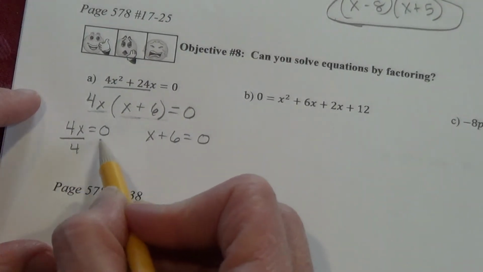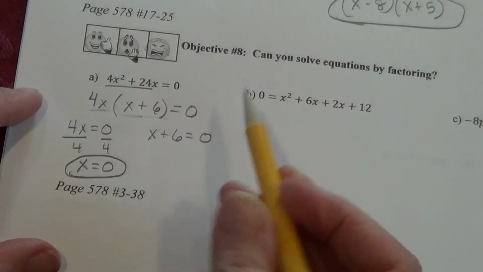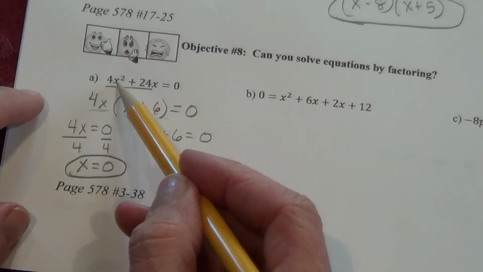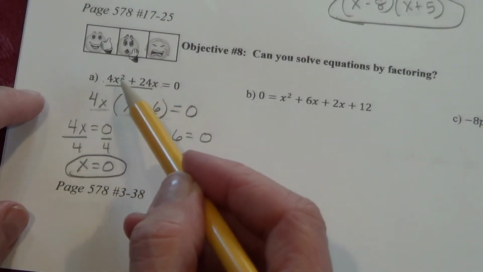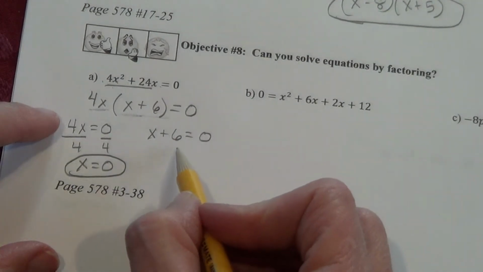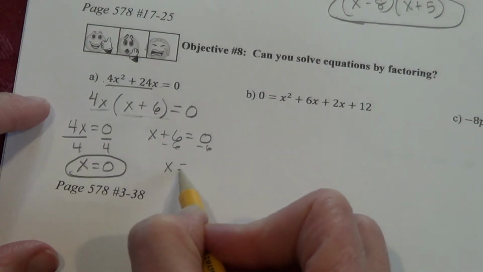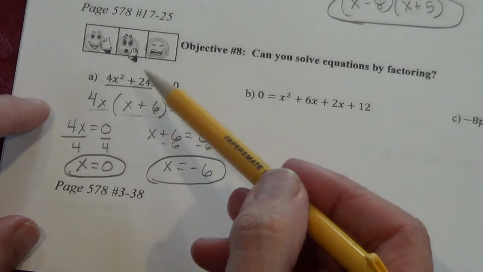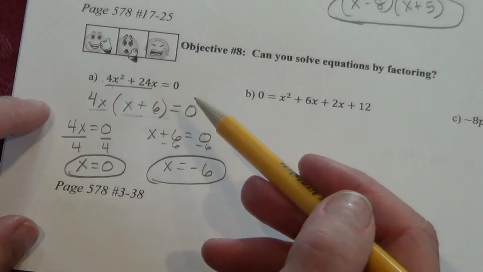The first answer is 0. So if I plug 0 back in there, it would make it true, because 0 squared is 0 times 4 is 0, plus 24 times 0 is 0. Add 0 and 0 together, we get 0. Next answer, subtract 6 from each side, we get x equals negative 6. So if we plug negative 6 in there, negative 6 times negative 6 is a positive 36.